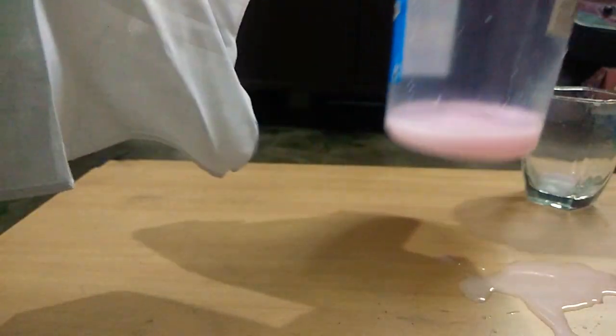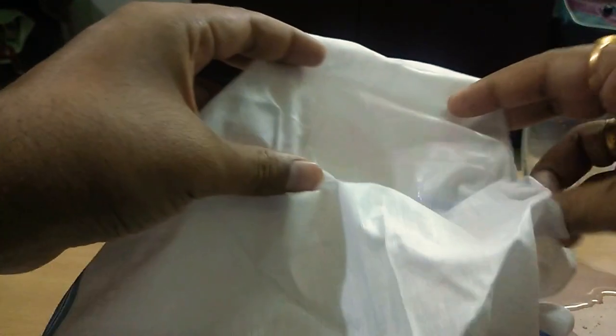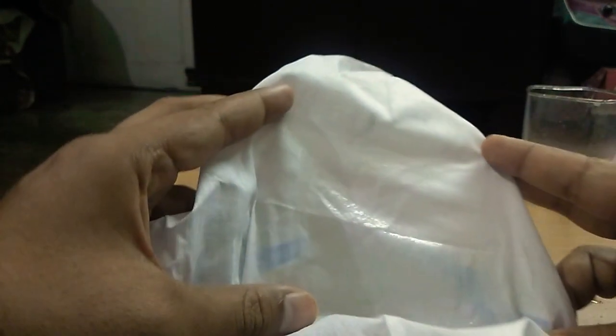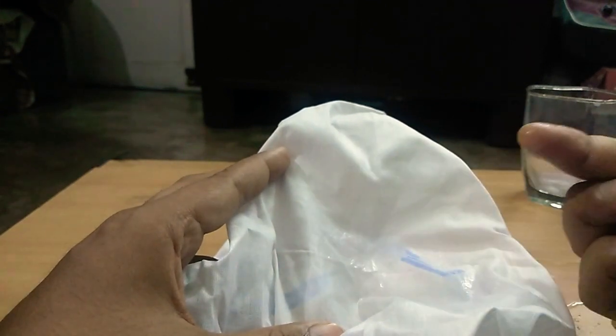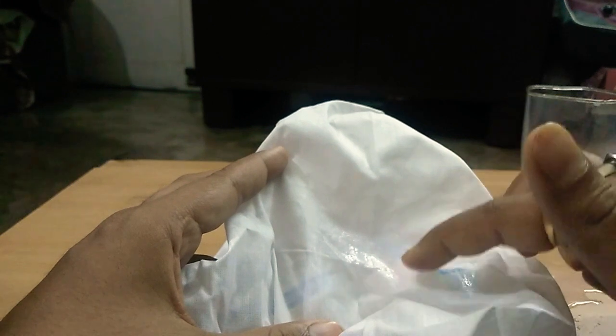In case of suspension, you find that the liquid part has come out, and in the cloth, if it is clearly visible to you, not sure because it is too white, there are actually pink suspended particles which have stuck to the cloth.